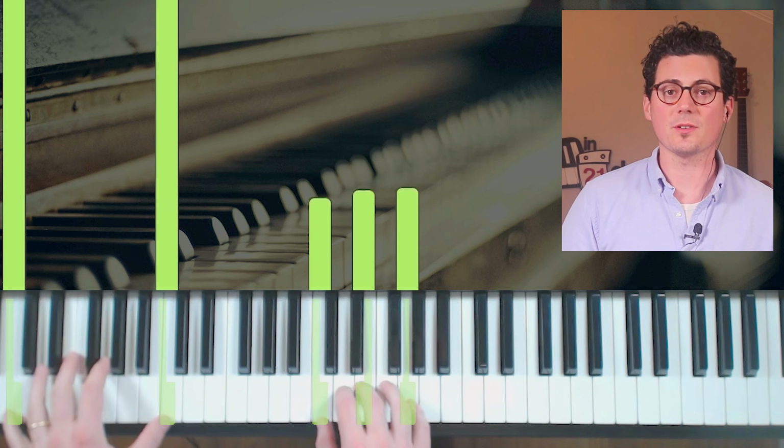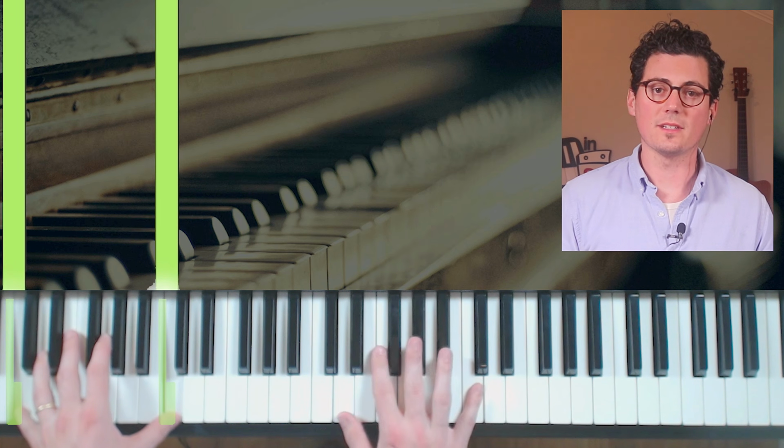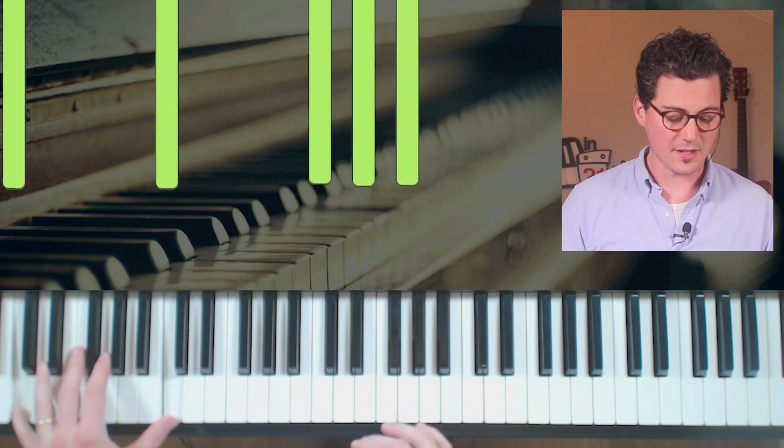Okay, so with our second tool, we're going to add in a couple of additional notes to our chord. So let's start with our C major. One of these notes we're going to add into the left hand, and one of these notes we're going to add into the right hand. So let's focus in on the left hand first.